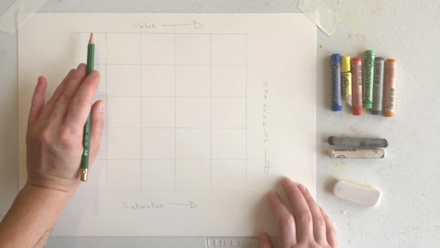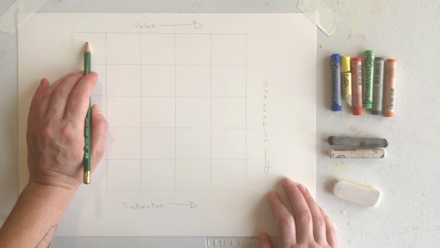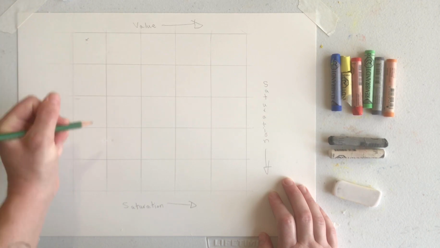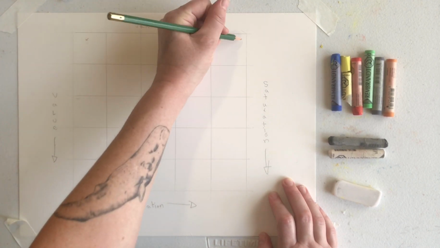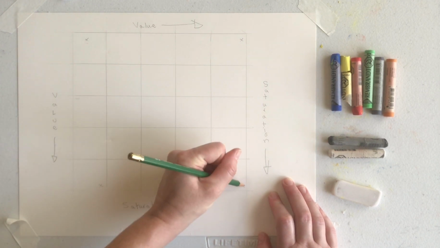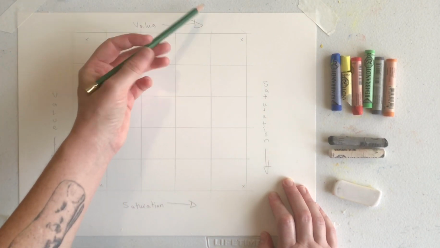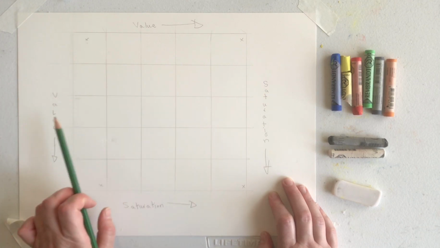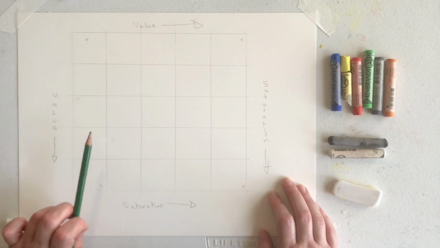And so we're going to start with our bold primary or secondary color in this box here. You're going to start with a bold black and a bold white in these boxes, and then gray in this box. And then what you're going to be doing is blending a spectrum to basically fill in this grid.